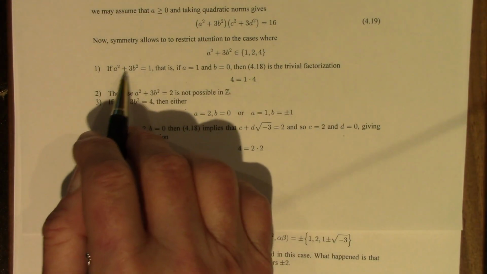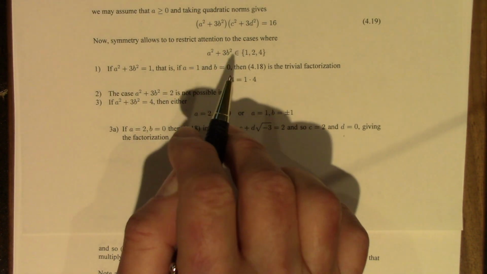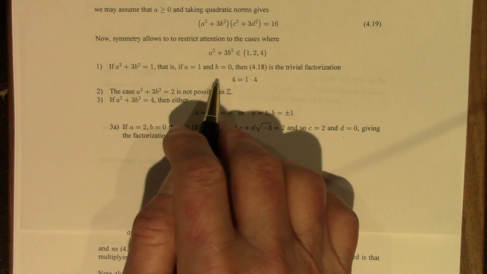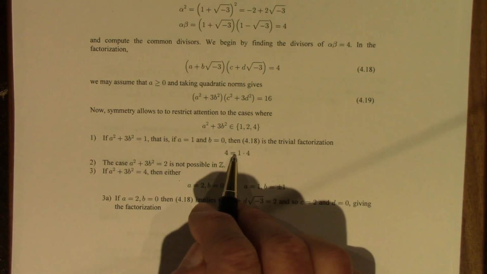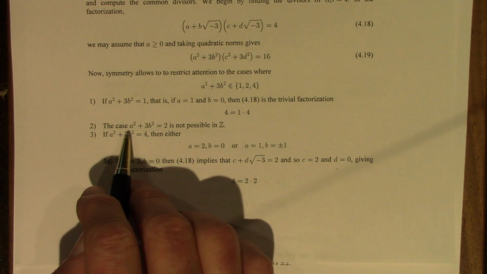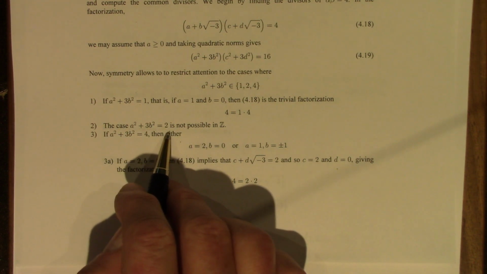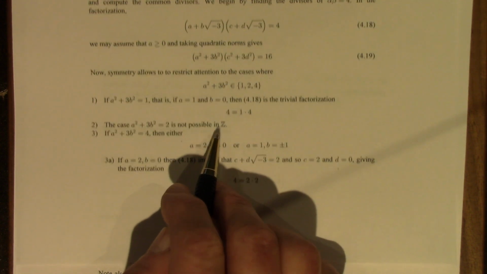Well, if a squared plus 3b squared is equal to 1, then a is 1, b is 0, and our factorization here is just the trivial factorization, 4 equals 1 times 4. The case a squared plus 3b squared equals 2 is not possible within the integers.